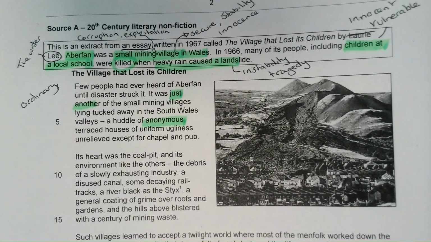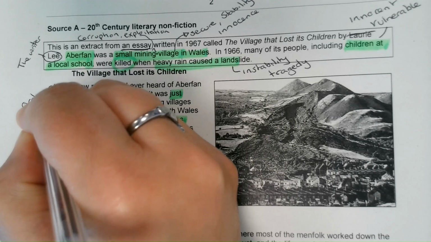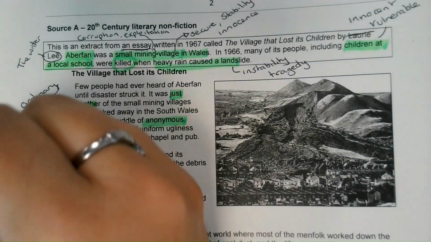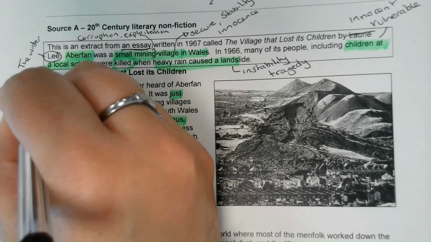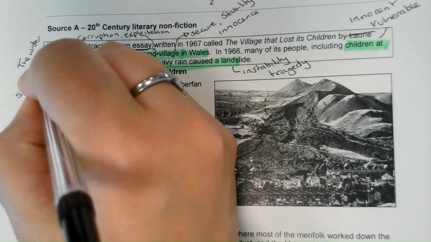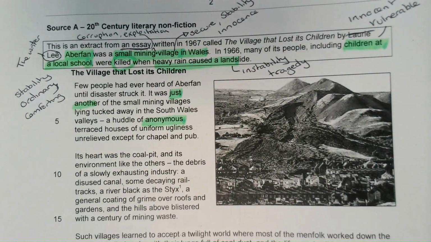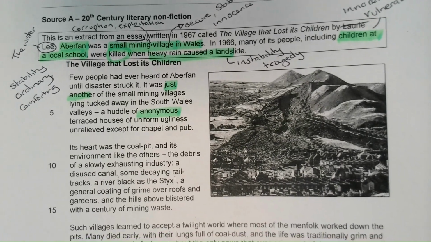Okay. So because it's ordinary, would we find it comforting or banal? So comforting. Again, we've got stability. This sense of stability, comfort, banality about the village.